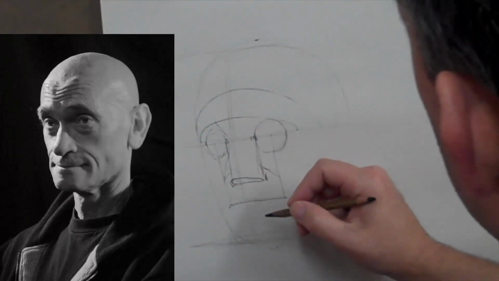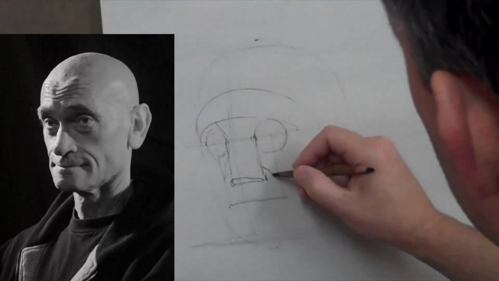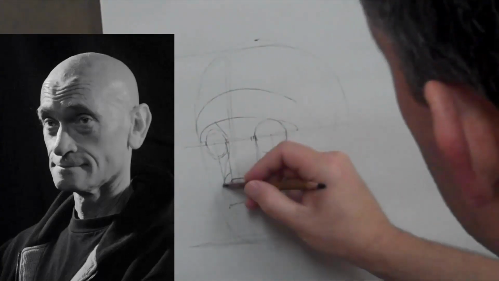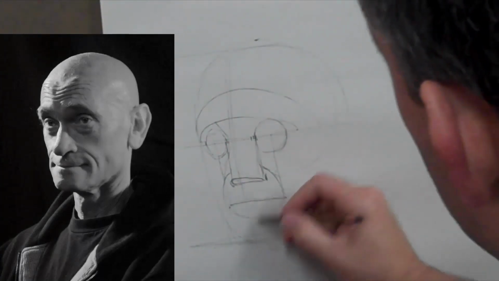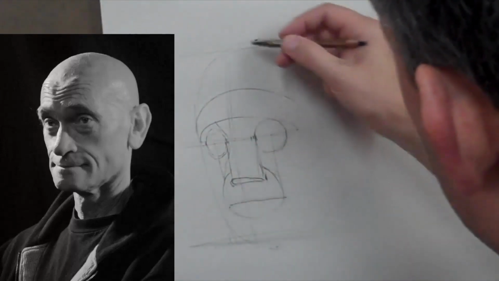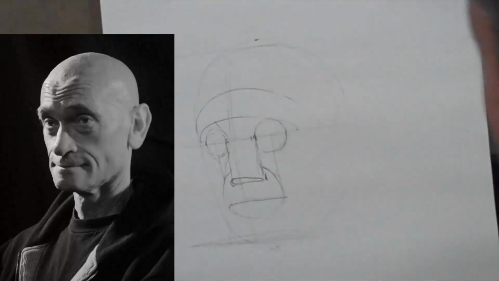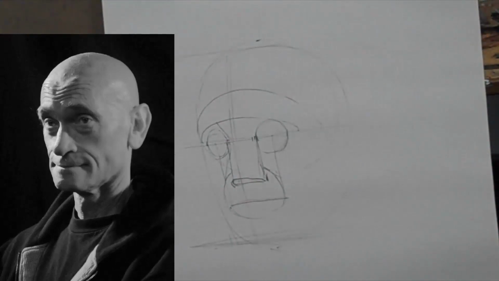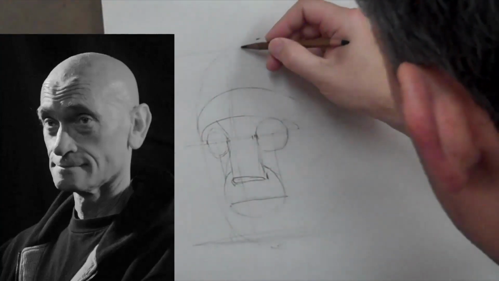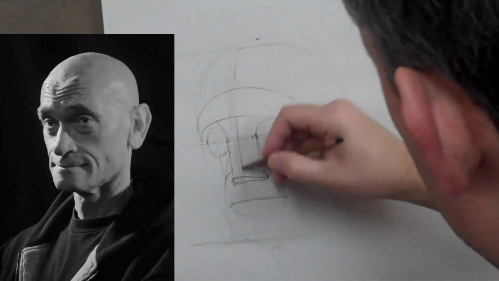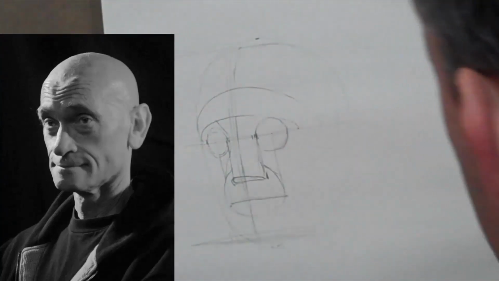Some people have a little bit wider nose. Some people have a little bit narrower nose. But on average, those things line up. Same issues with the mouth. So I'm simply constructing where the features are on the head and then starting to get their three-dimensional nature. For instance, you see I've already put in an underplane on the nose to help me get that 3D sense.